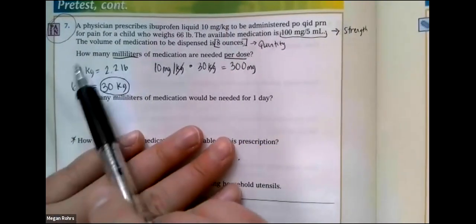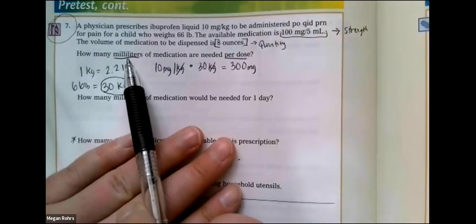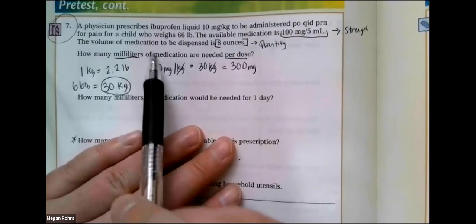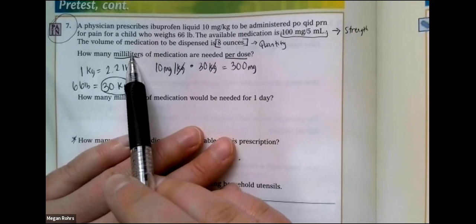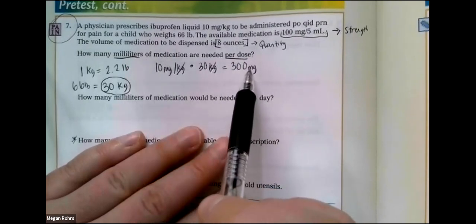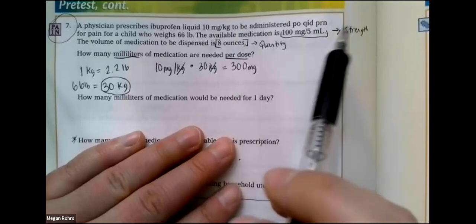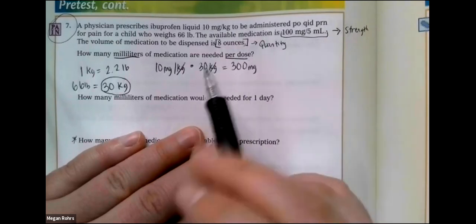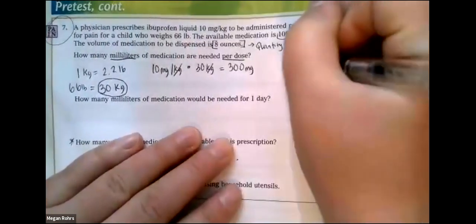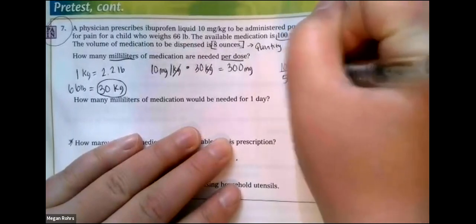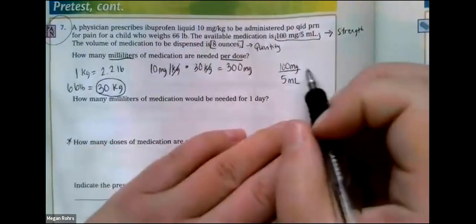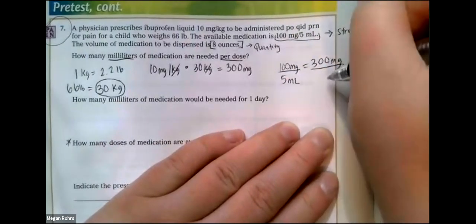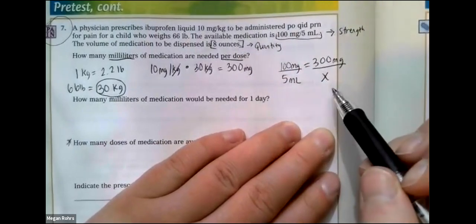But the question is asking how many milliliters do they need per dose? So in this case, we're going to need to find our dose volume. And remember, when you're looking for dose volume, you take the strength in milligrams and set that equal to the strength of your medication. So we know that the medication strength, there is 100 milligrams in every 5 mils of solution. And we also know that our patient needs 300 milligrams. So we're going to solve for X there.